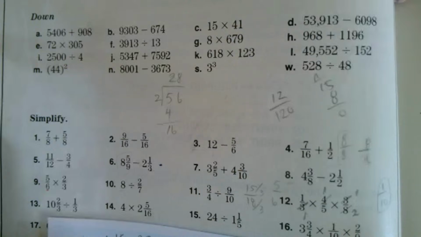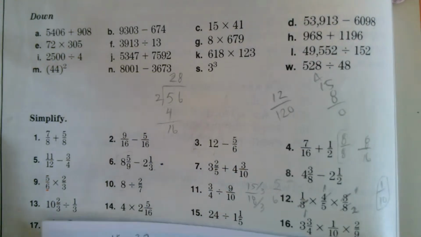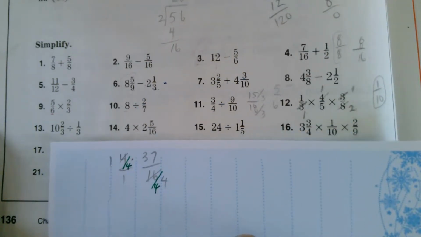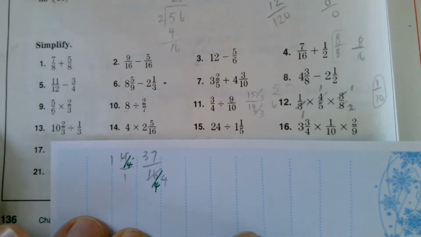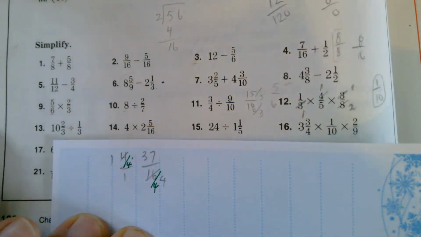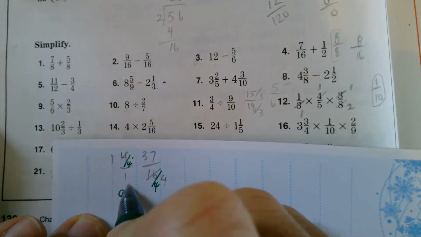It's improper, so we can make it a mixed number. Oh, that's what it is. How many times does 4 go into it? It'd be something and 1/4. Mm-hmm. No. It'd be 9 1/4. Correct.